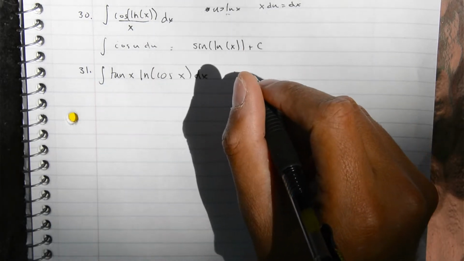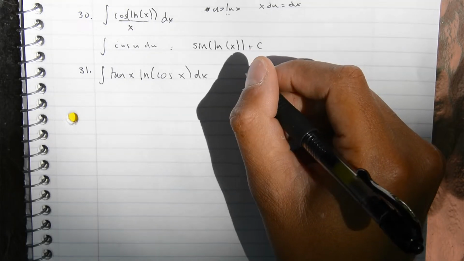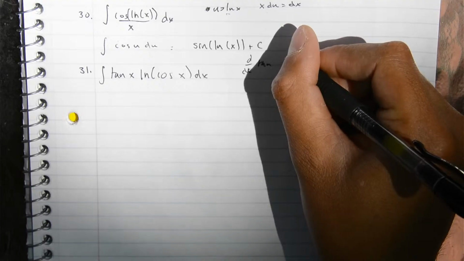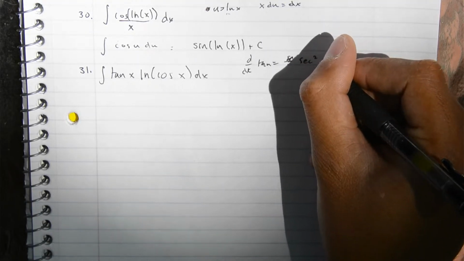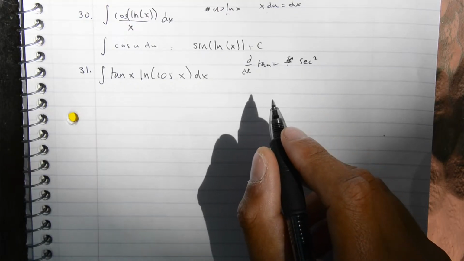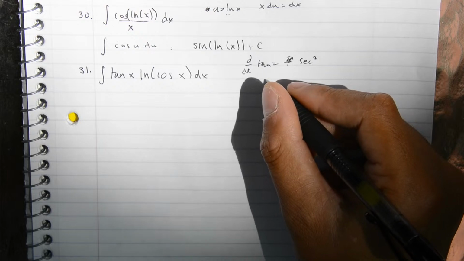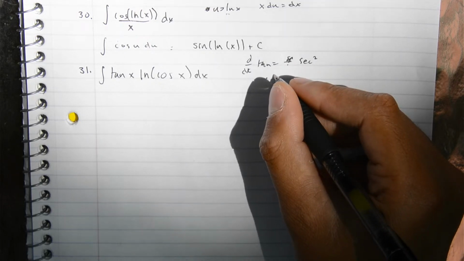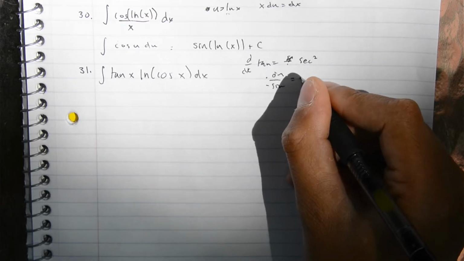So I'm wondering if maybe you let... Okay, the derivative of tan is going to be secant squared, right? So if you let u equal cos x, you're going to get du over minus sine equals dx.